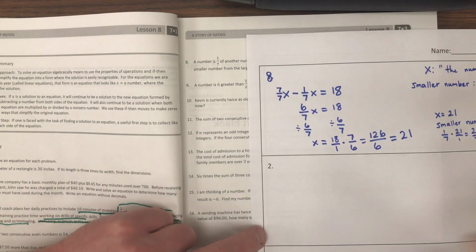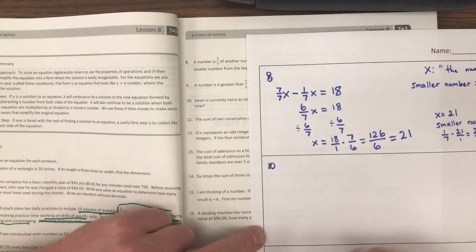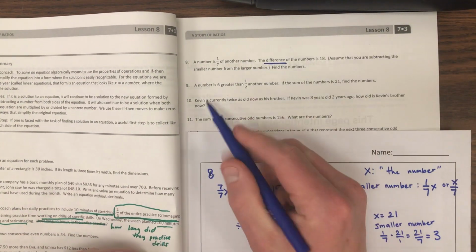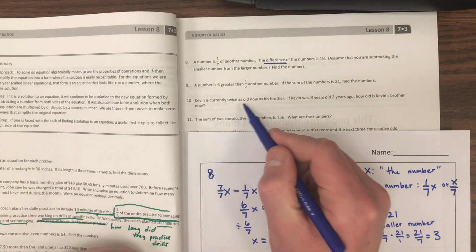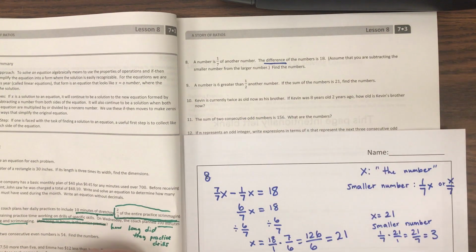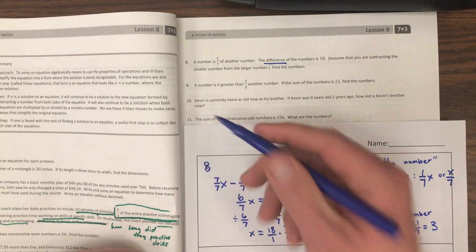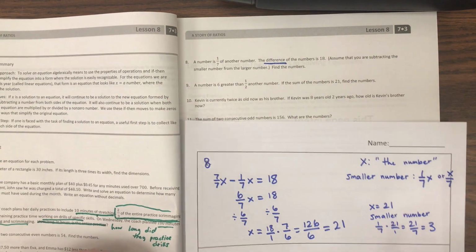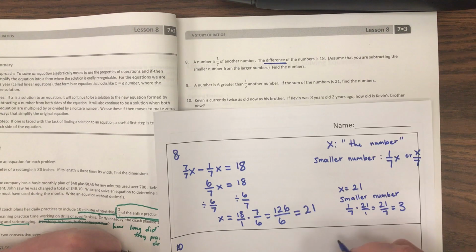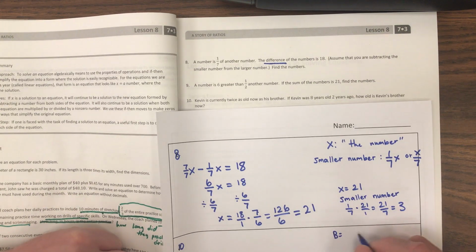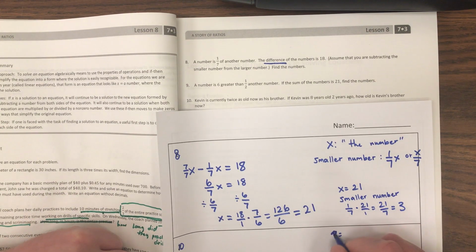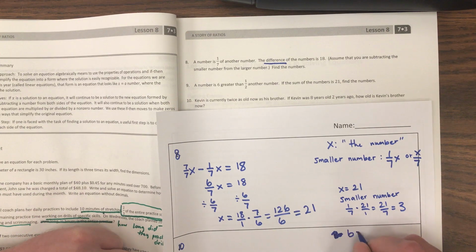How about number 10? It's an age one. So it says, Kevin is currently twice as old now as his brother. Okay, so they're telling us a little bit about Kevin. He's twice as old. They're telling us nothing about his brother. So I'm going to make the variable b for brother's age. I don't like using capitals, so let me change that to a lowercase b.